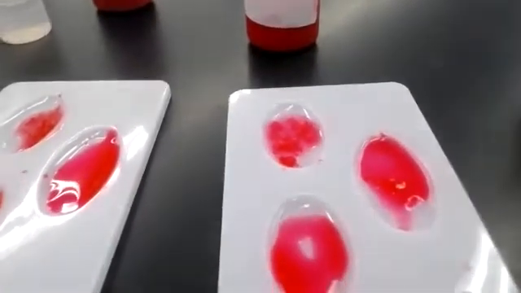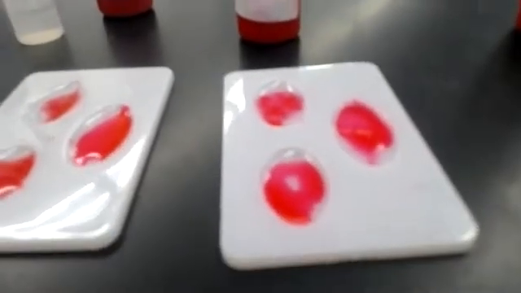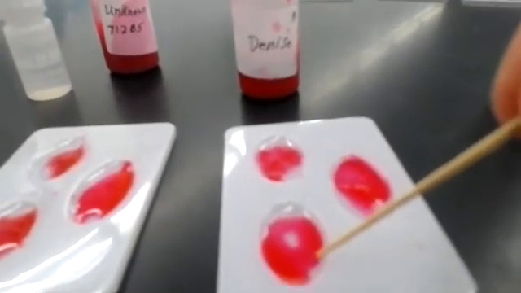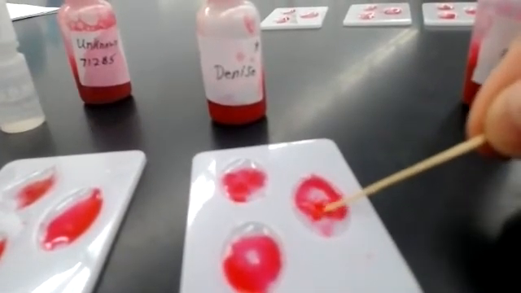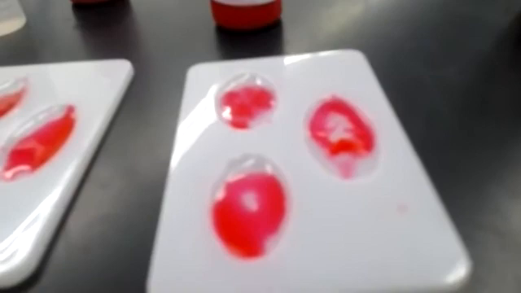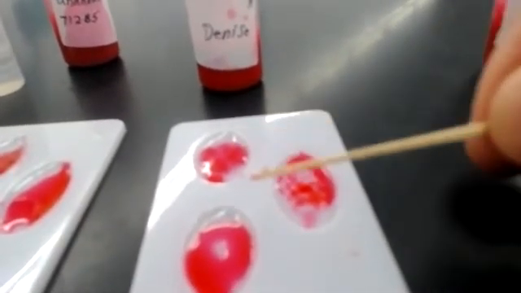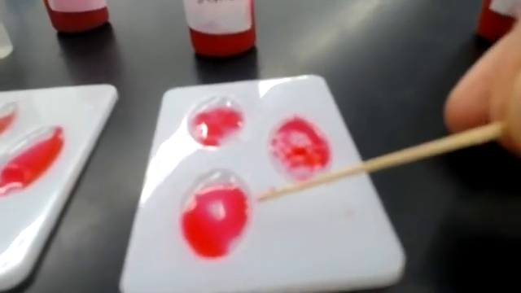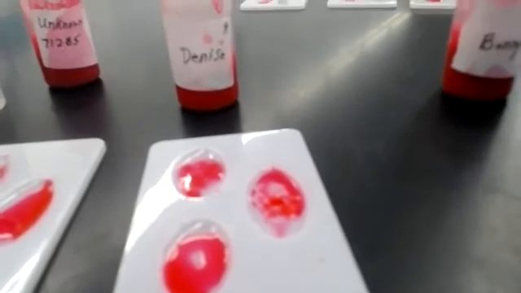And Denise is showing agglutination in A, showing no agglutination in B, and it's showing agglutination in the RH factor. You can see that kind of like clumping up. Okay, so Denise showed agglutination in A, no agglutination in B, shows no clumping, and agglutination in the RH factor.